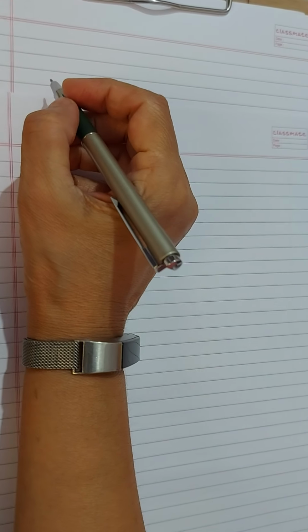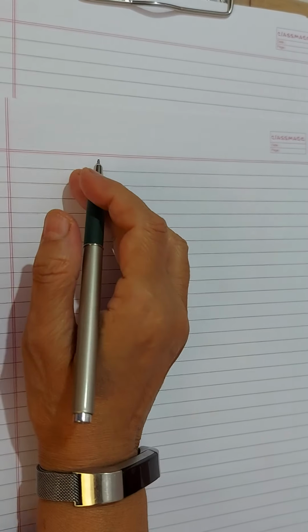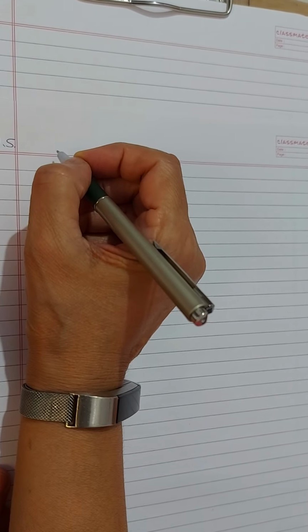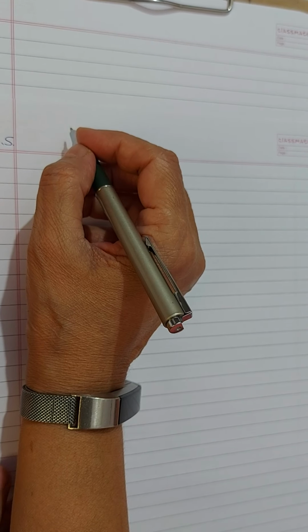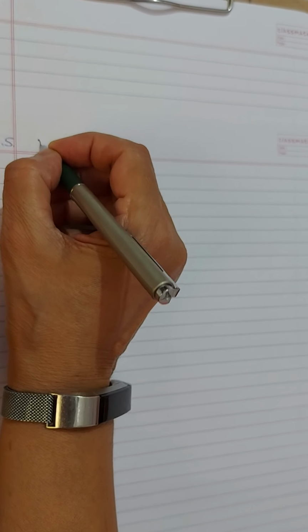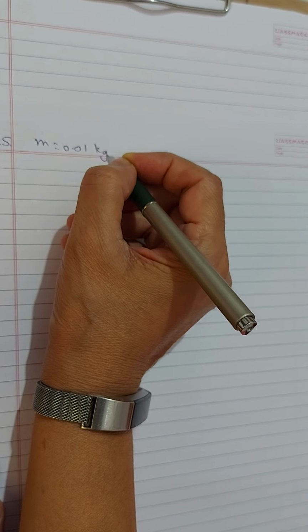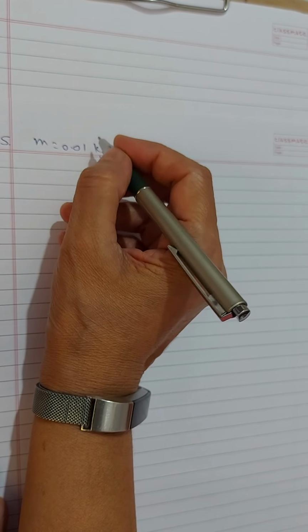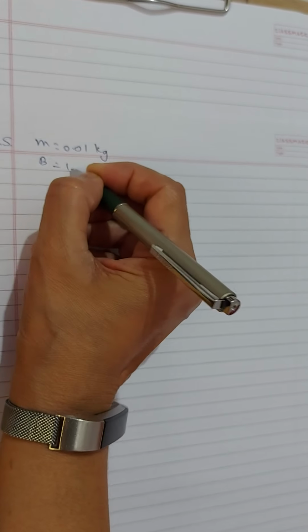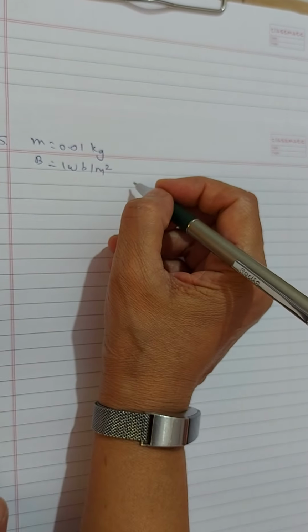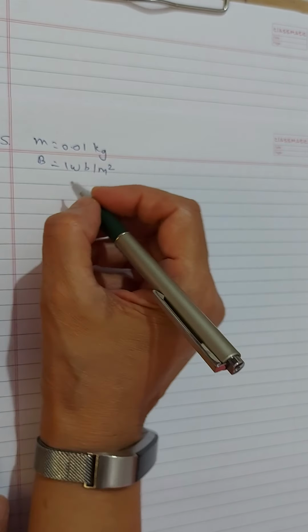Next problem now. So the next problem is question number 5. A direct radiator loudspeaker has a total mass of 0.01 kg and operates in a magnetic field of 1 Weber per meter square. The radius of the speaker is 0.1 meter.